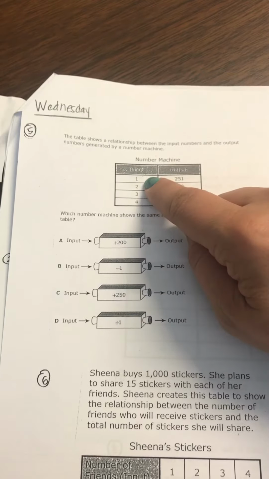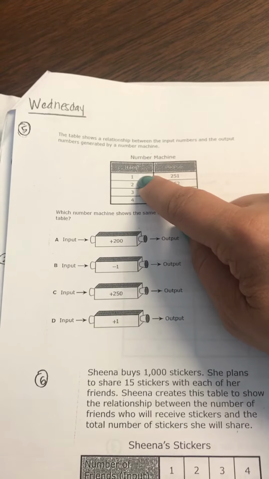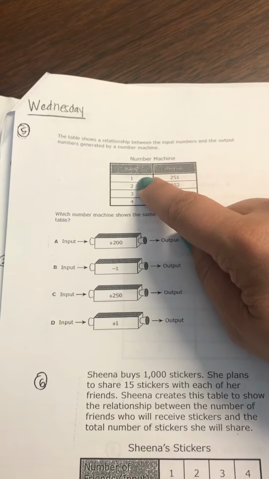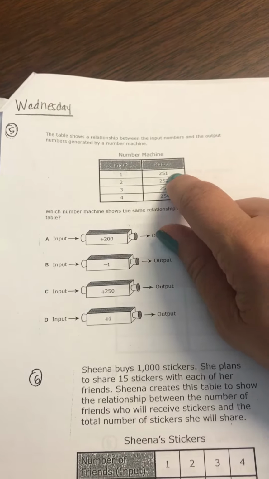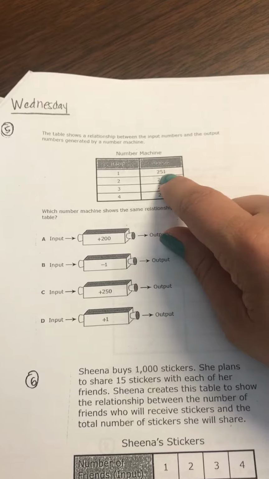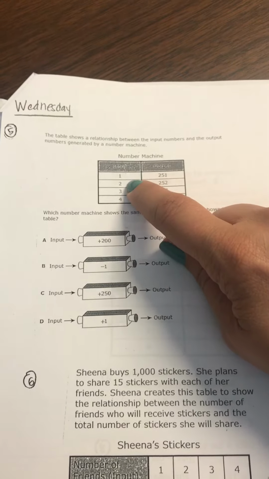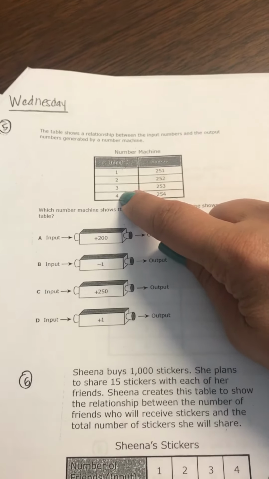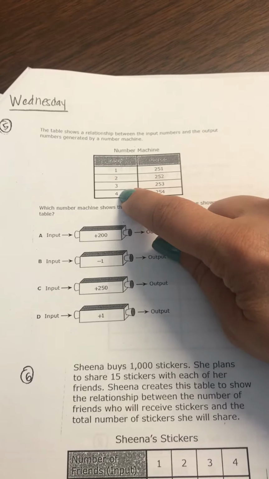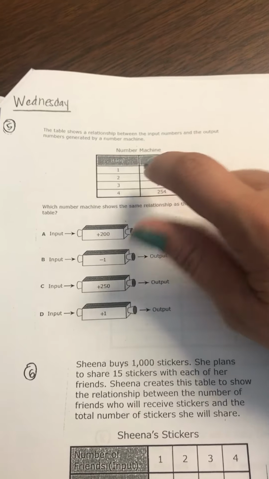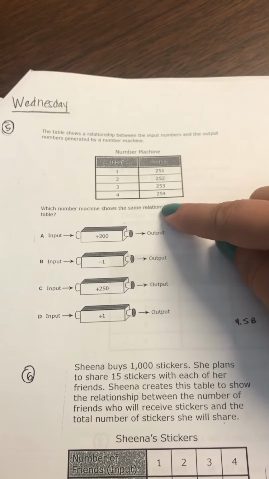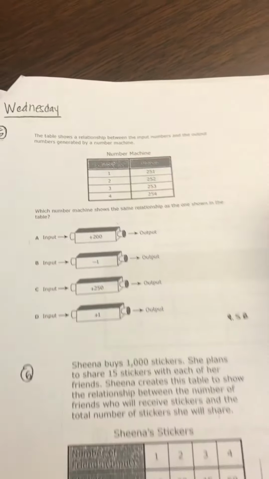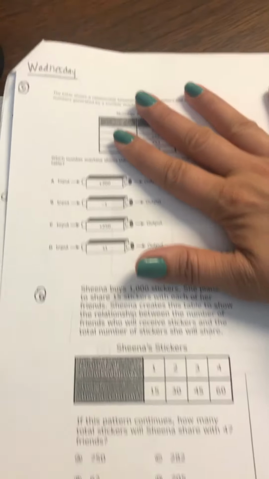So what is happening to the number in the input column to get it to change into the number in the output column? And so whatever you discover the rule is, it needs to apply to every single number in the input column. So make sure that you are looking for the rule from the input to the output and not going down the output or down the input on number 5.